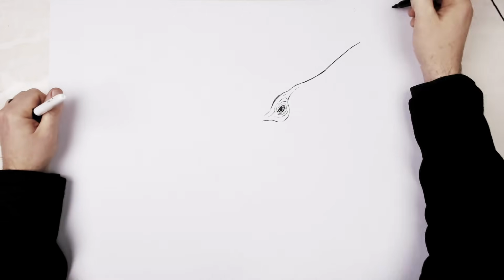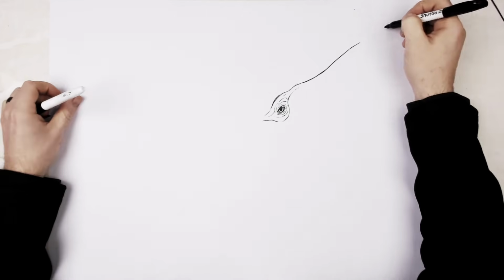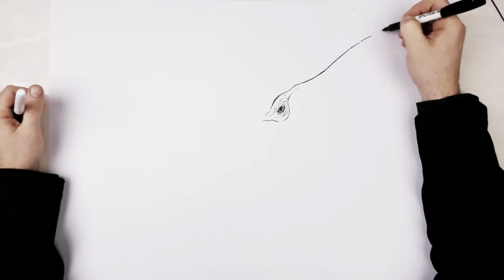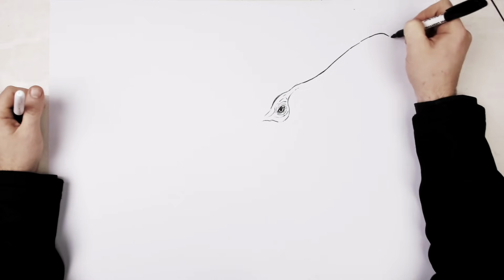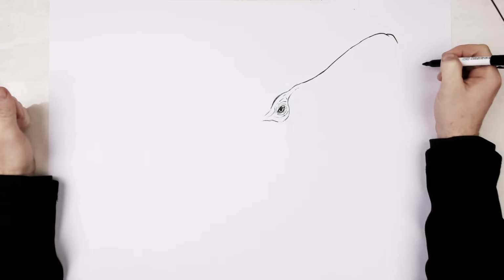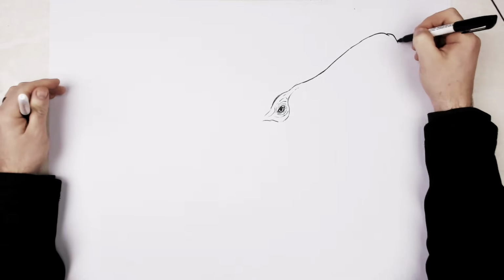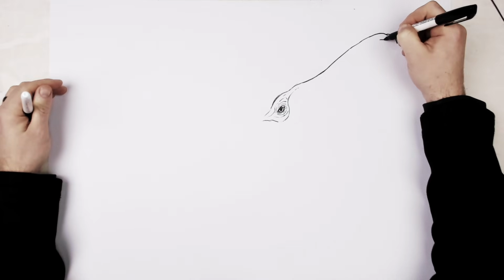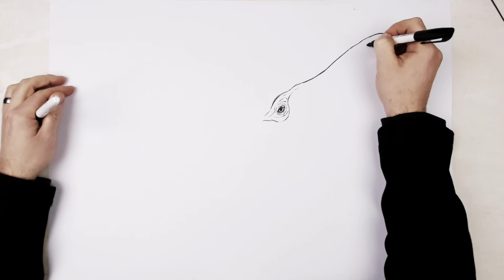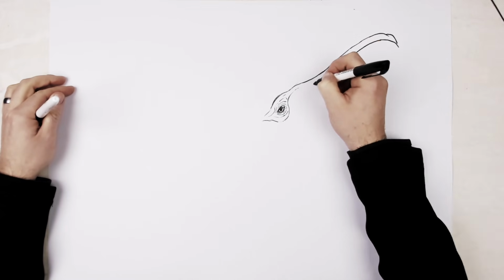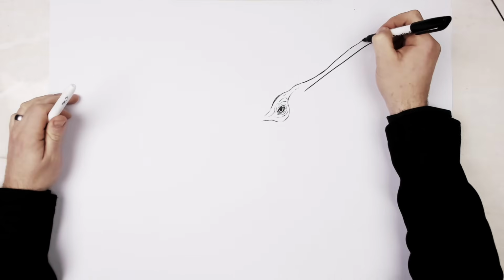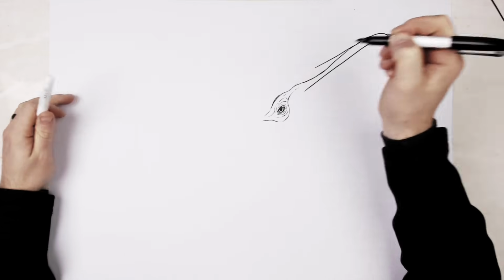And then we do get his snout somewhere up here, so it goes up and over. It's like his top lip, sort of there. And then it meets his bottom lip, which travels back down towards the eye. And then this goes this way then.